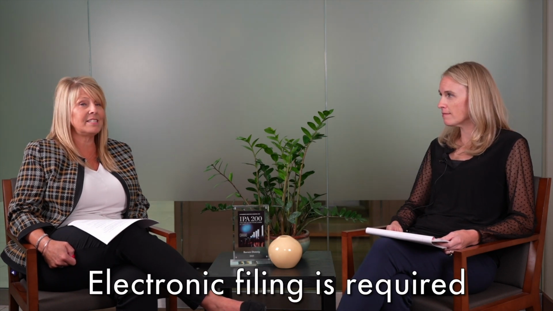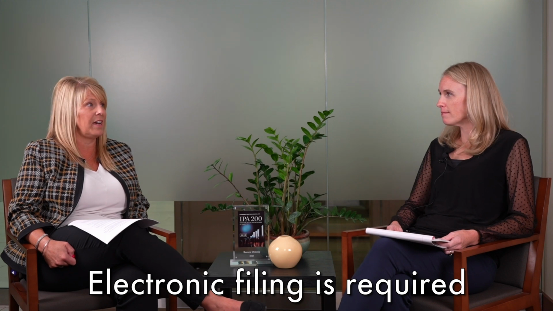That form is due the same time as the Form 990, the 15th day of the 5th month after. And currently right now you would pay 21% tax on any net income that would be reported to the Internal Revenue Service. Does that form have to be electronically filed as well? Yes, the entire 990 series needs to be electronically filed. So that would be Form 990, Form 990EZ, Form 990T, and 990PF.